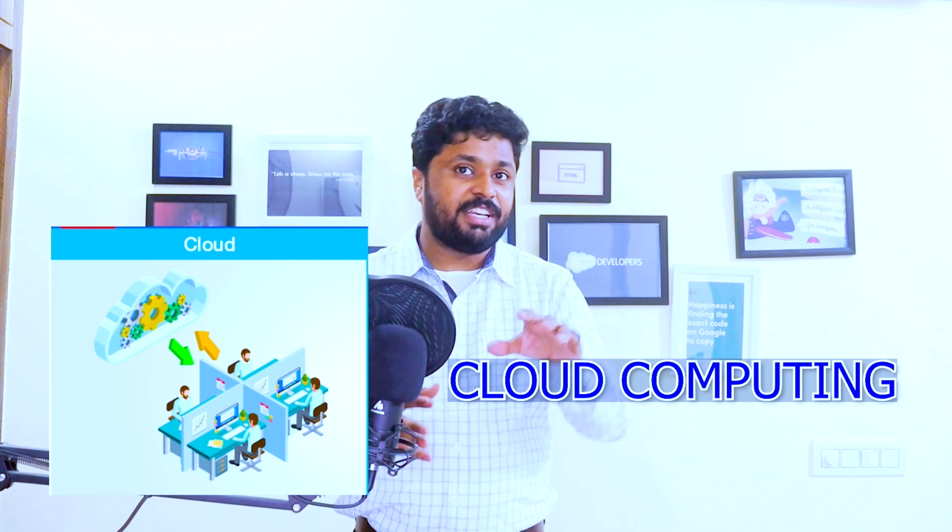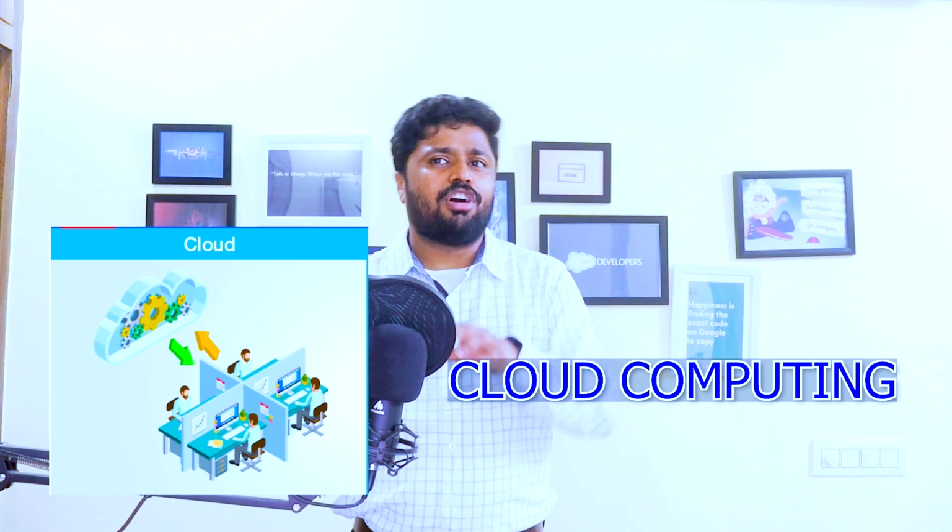Cloud-based software utilizes the concept of something called cloud computing, where your applications and data are hosted on remote servers and accessed over the internet. This eliminates the need for installing software on individual computers and allows for more flexibility and scalability.